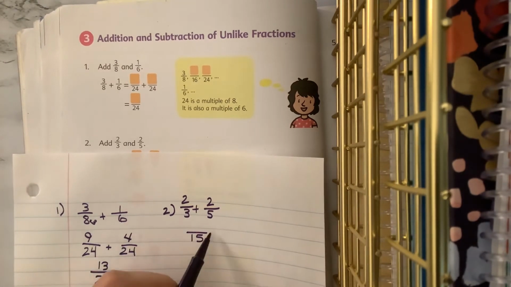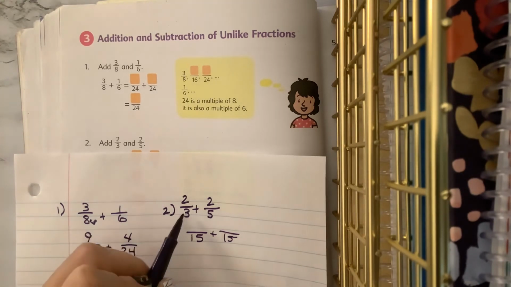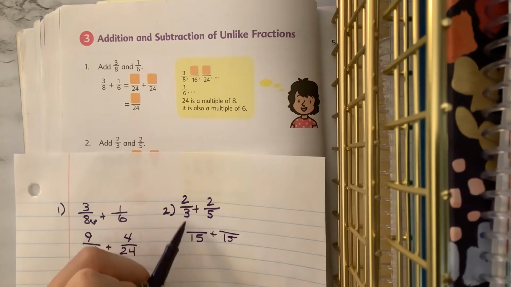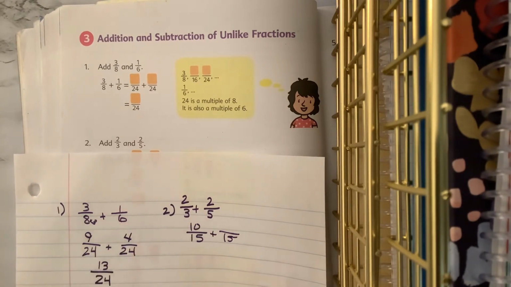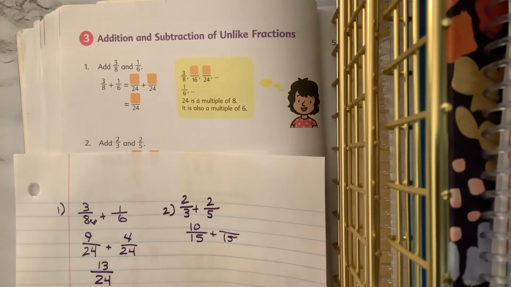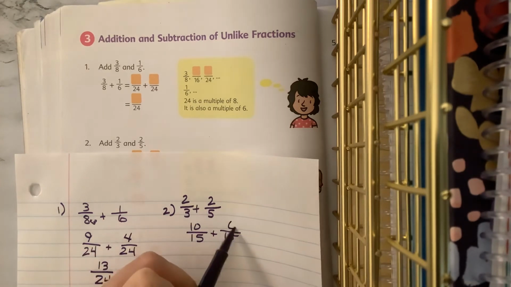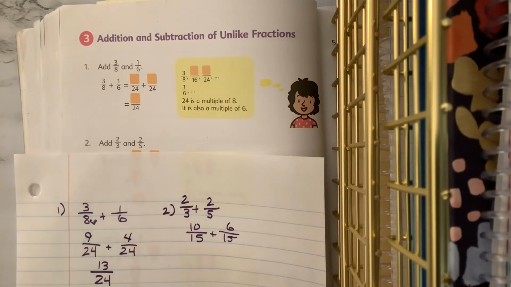15. So we're going to be adding something that is 15 over 15. So 3 times 5 is 15, so we multiply 2 times 5. 2 times 5 is 10. 5 times 3 is 15, so we multiply 2 times 3. 2 times 3 is 6.